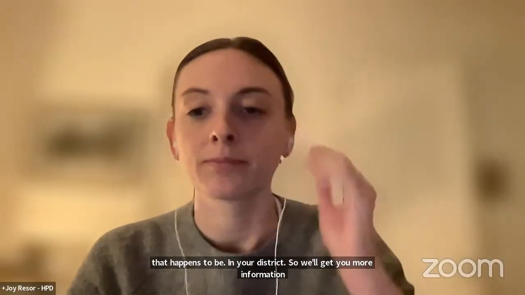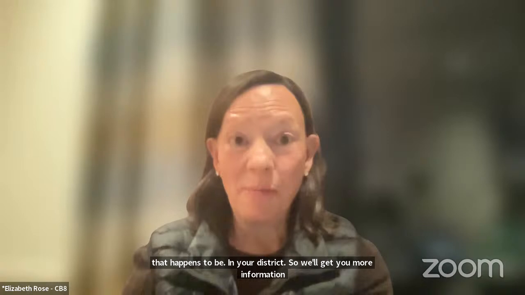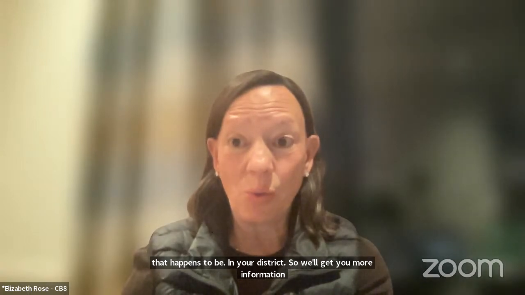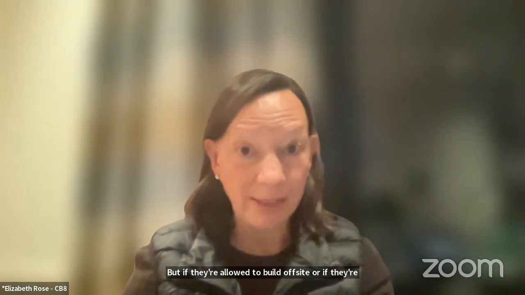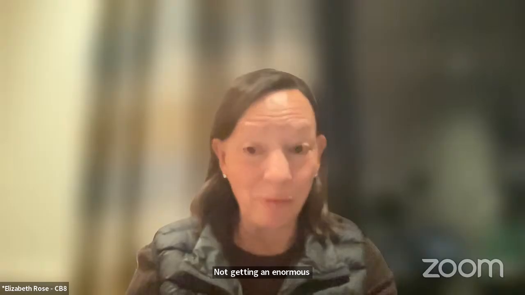Yes, we'd definitely like a lot more information, because if they're allowed to build off-site, or if they're allowed to simply pay into an off-site fund, we want to make sure they're paying appropriate rates, not getting an enormous benefit in prime real estate for not a lot of money.